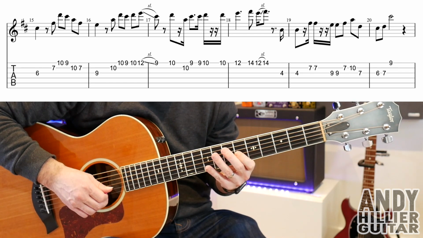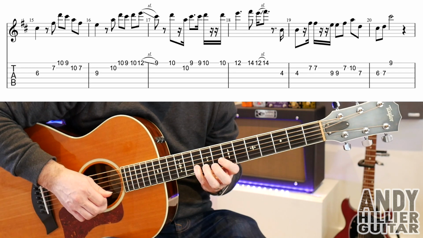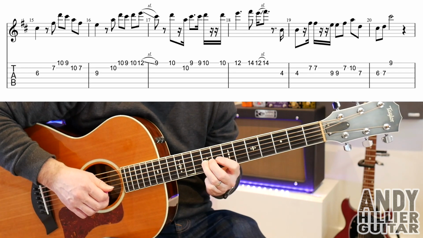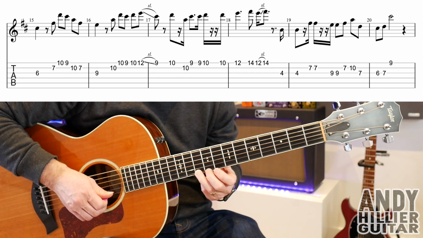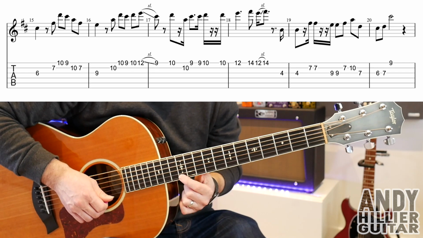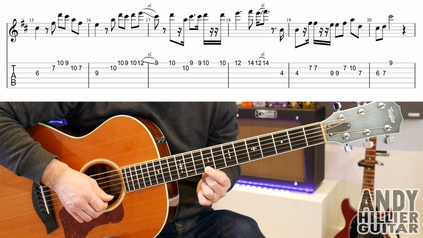So we've got G9 there, and then the next phrase, B10, E10, E9, E10, E12, sliding down to fret 9, so it goes.